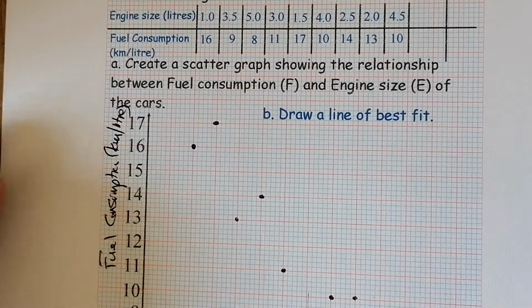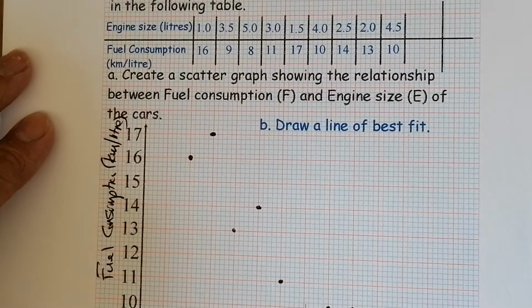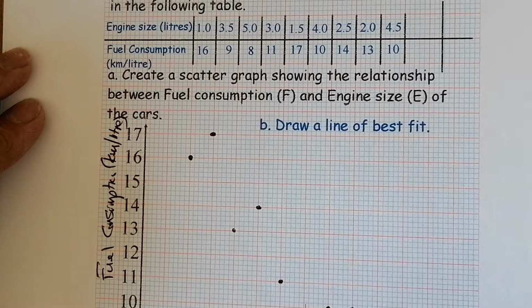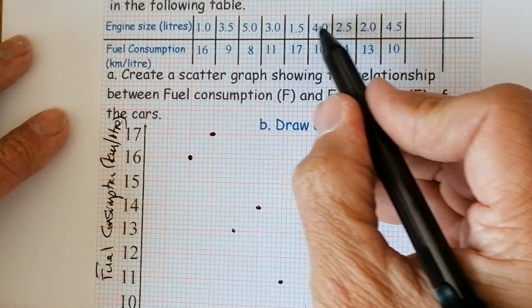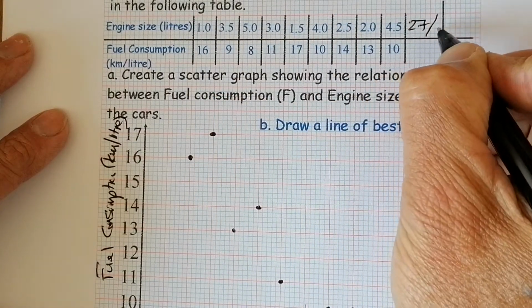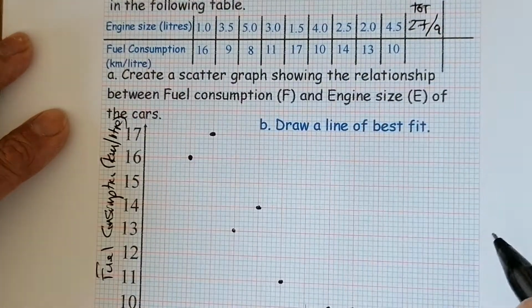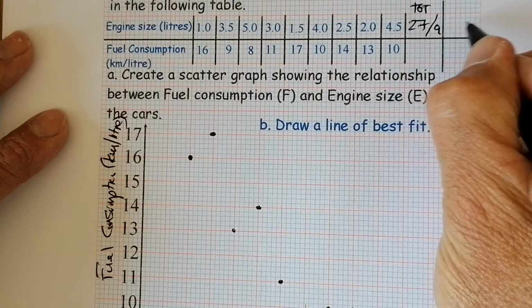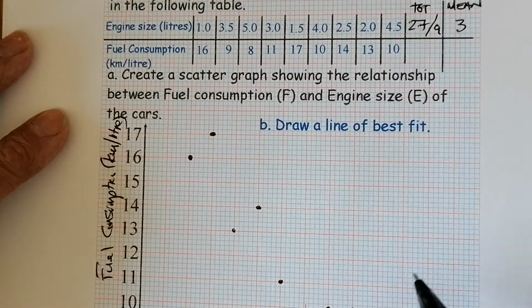So what I would do again is to work out the mean point, okay? It's not a necessity to do this, but it always gives you a place where you can revolve your ruler around when you're trying to draw your line of best fit. So if I add all of these up, I come to 27. I'm going to divide that by 9, because that was a total, divide by how many readings we've got, and that should give me a value of 3 for the mean. So that would be the mean engine size.